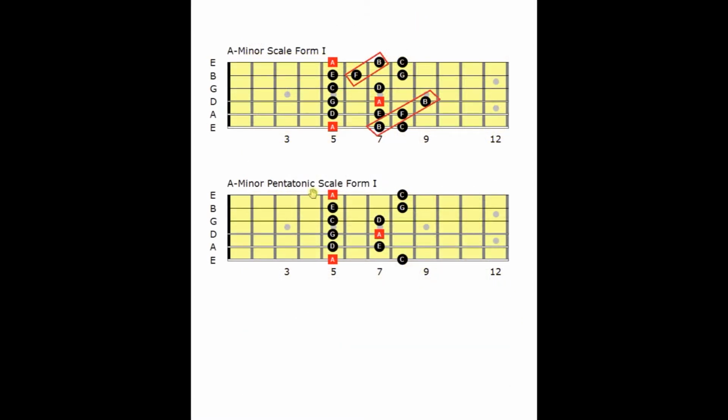Another observation: if you look carefully at your A minor scale, you'll notice that contained within it is your A minor pentatonic scale. All you're doing is removing the B and the F notes to get your A minor pentatonic scale, and those would be the 2nd and 6th scale degrees of the minor scale.